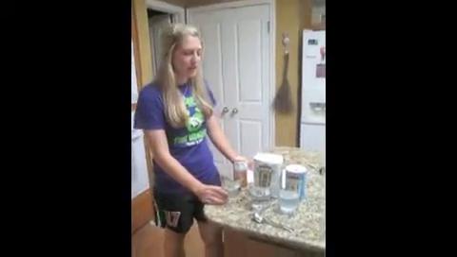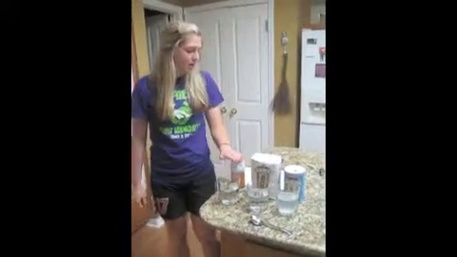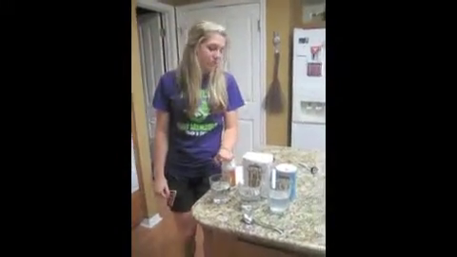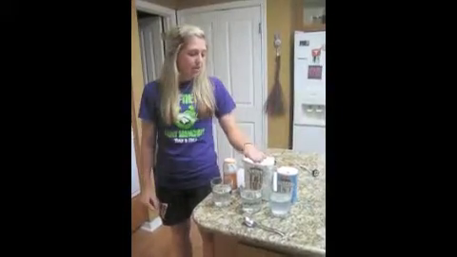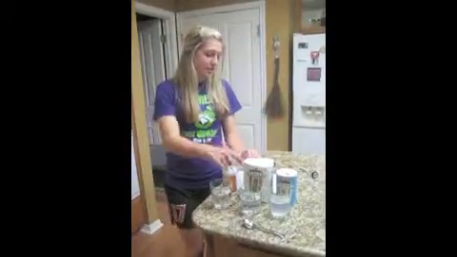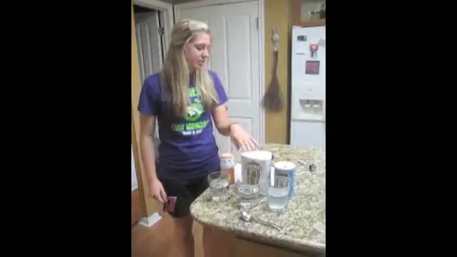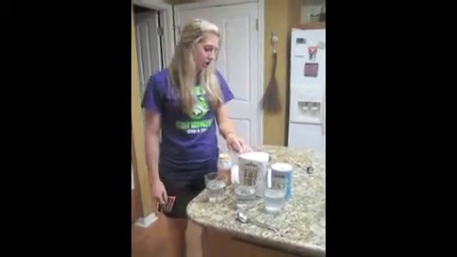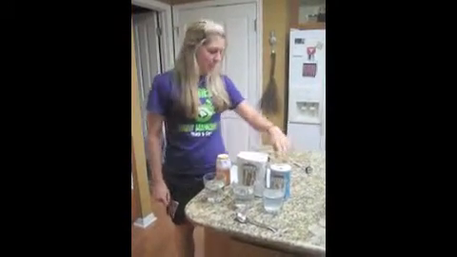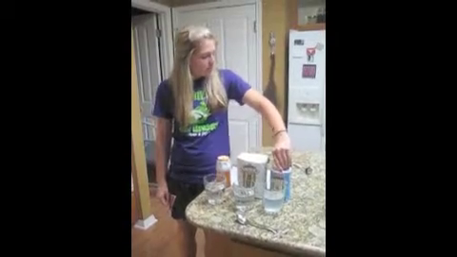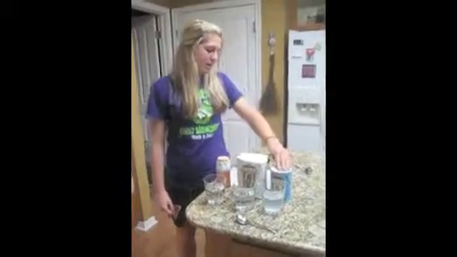Okay, so in each cup we have 300 grams of water, which is 300 milliliters. And then we put 0.0105 moles of baking soda in this cup, and in this cup we put 0.0025 moles of sugar. And in this cup we put 0.01515 moles of NaCl, which is salt.